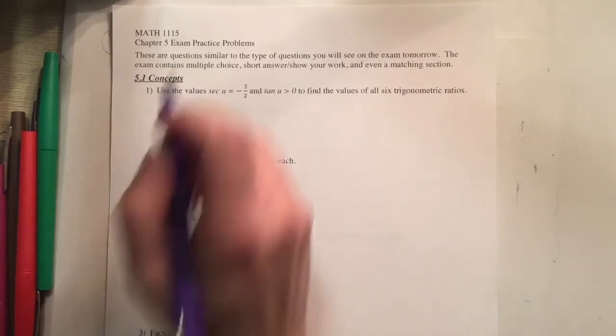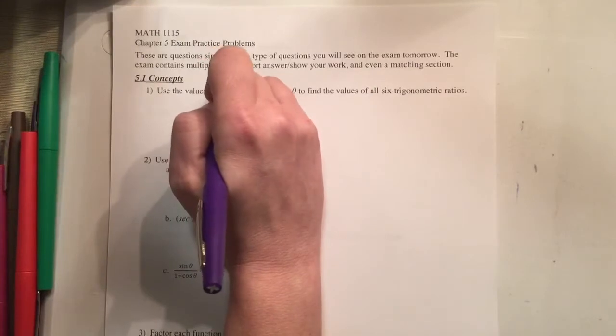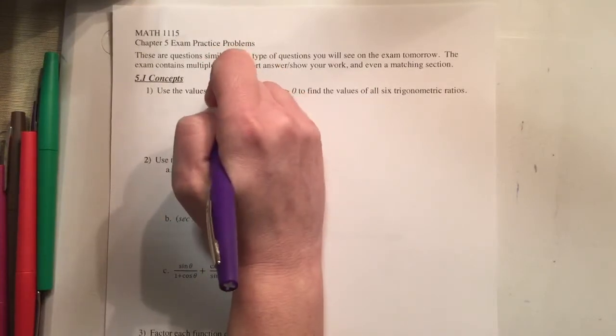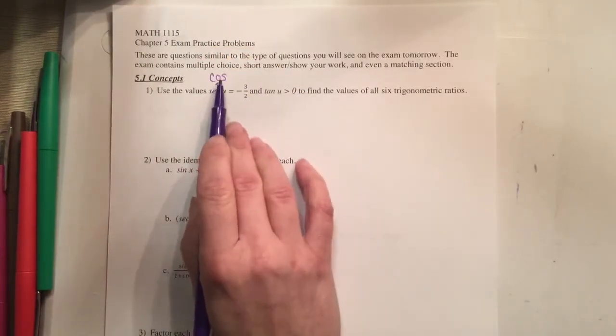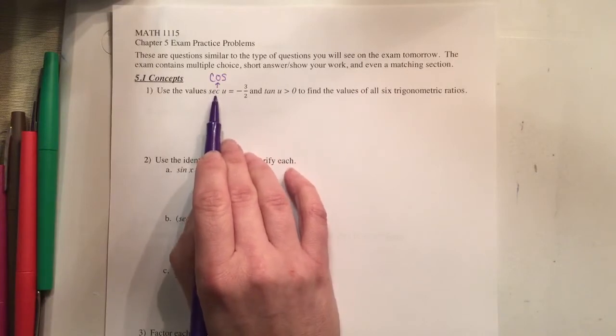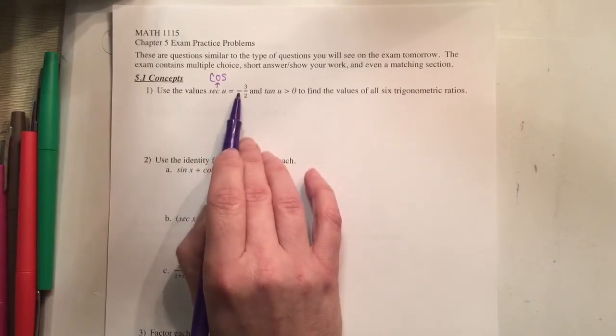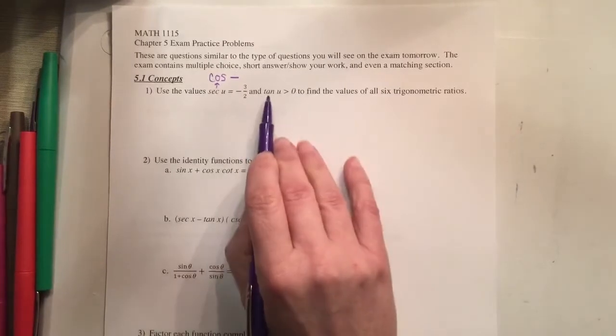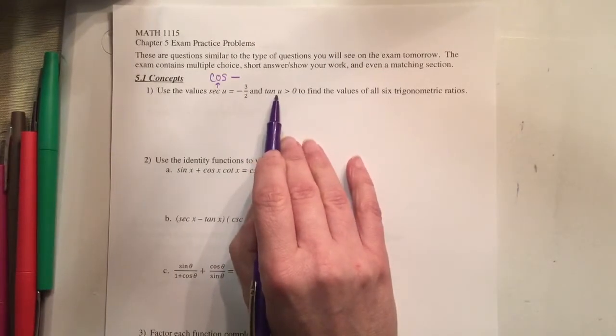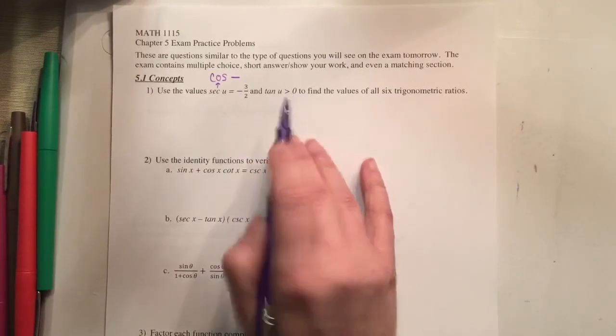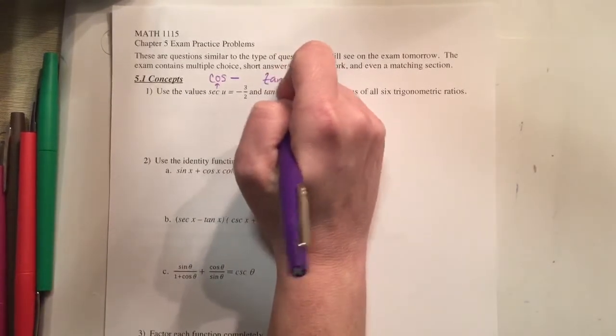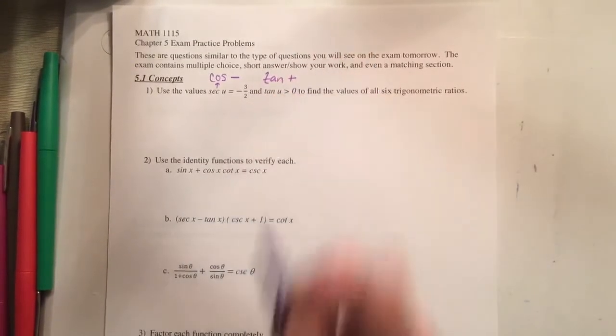So the secant is the reciprocal of the cosine. When you look at reciprocals, all that does is it flips the fraction upside down. It does not change the sign. So if our secant is negative, then our cosine is negative. This tells us the tangent of u is greater than 0. So that means our tangent is positive.